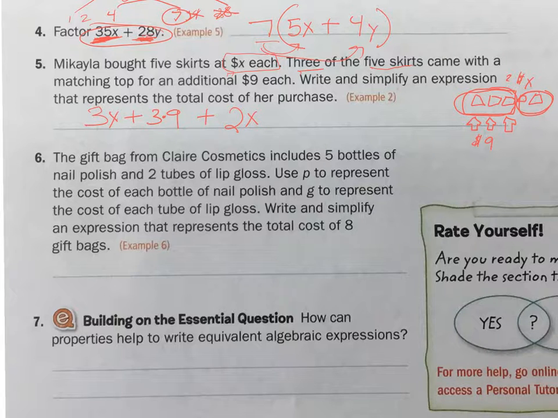Alright, so 3 of them. We buy 3 at X dollars, and then each one has a $9 top, so it's 3 times 9. So that'll give me 27. So it's 3x plus 27 plus 2x, because this is 2 skirts at X price.